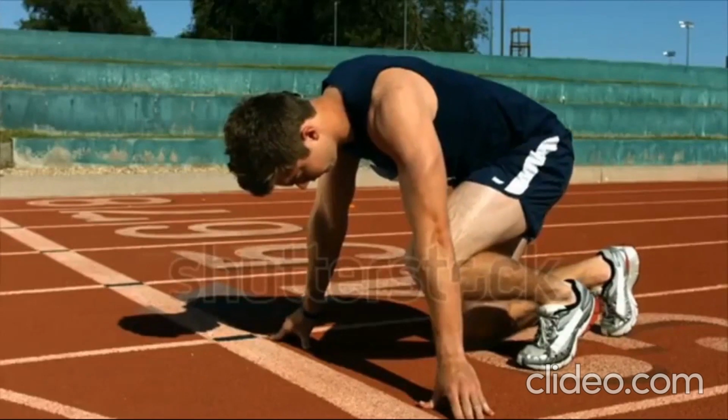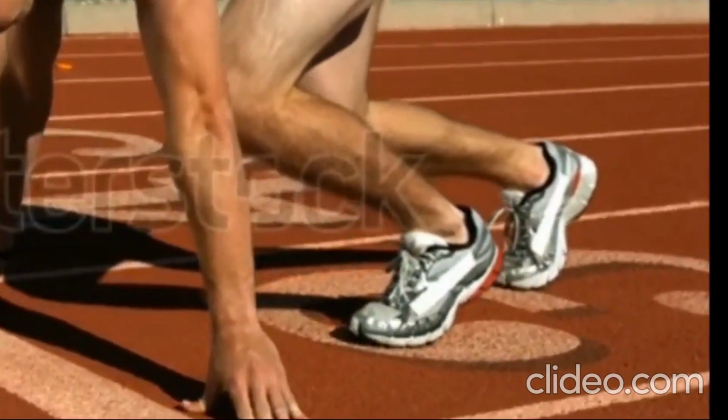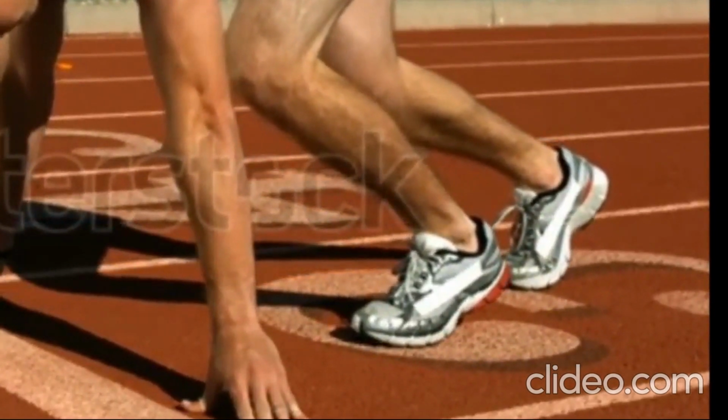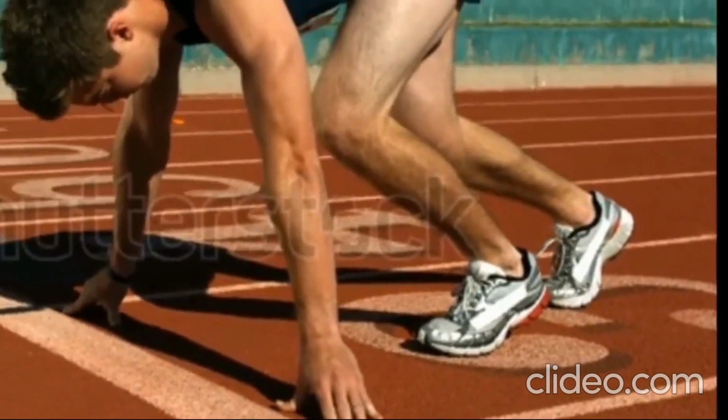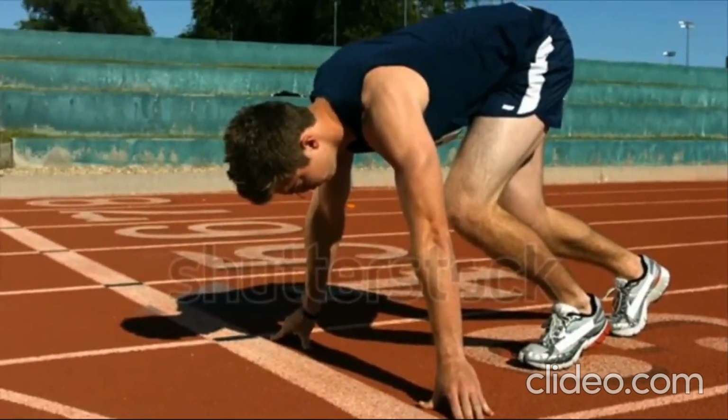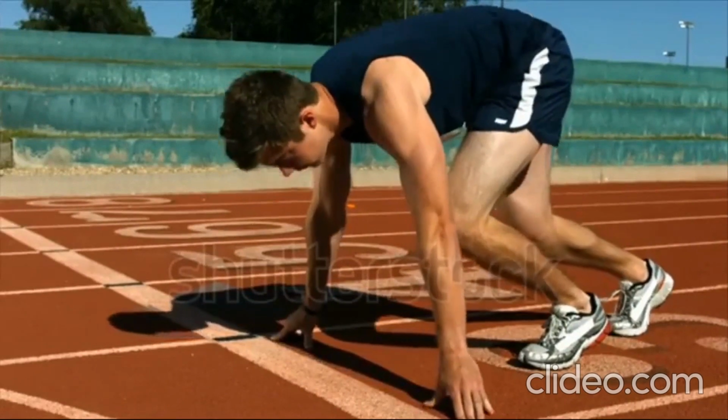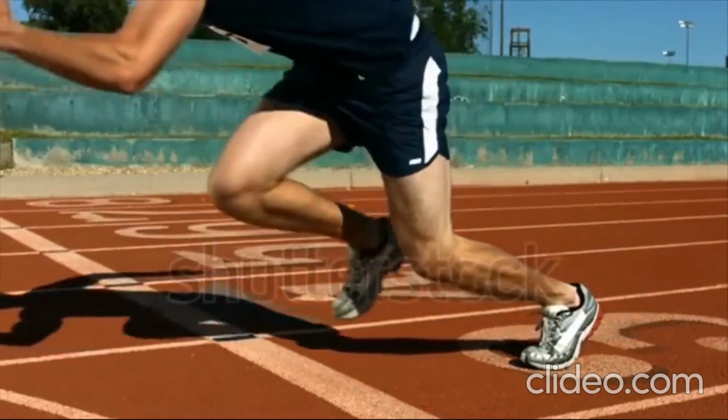Sportspersons use shoes with spikes to increase the friction between the shoes and the ground. The spikes help the shoes get a firm grip on the ground, and this helps in easy forward motion as the athlete pushes the ground backward.